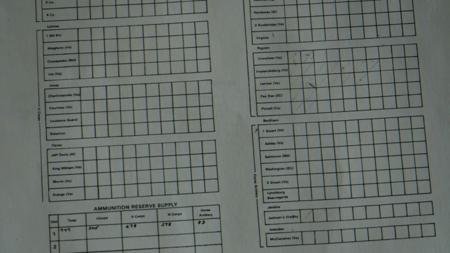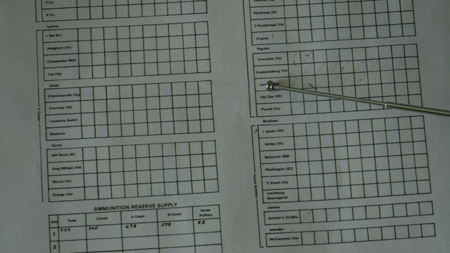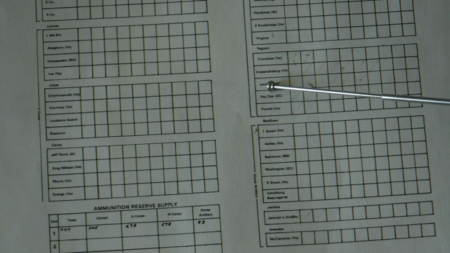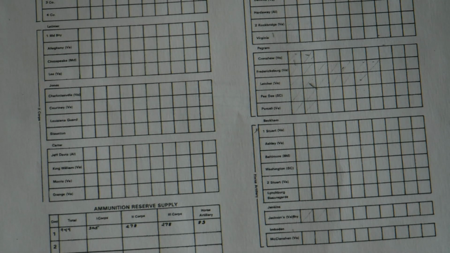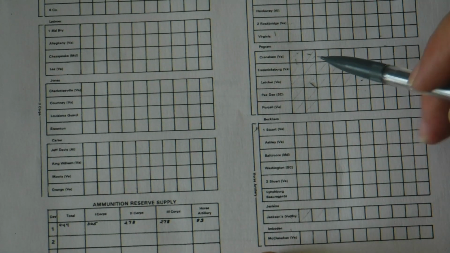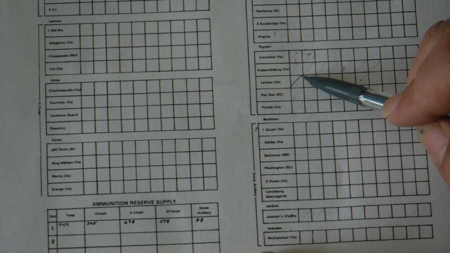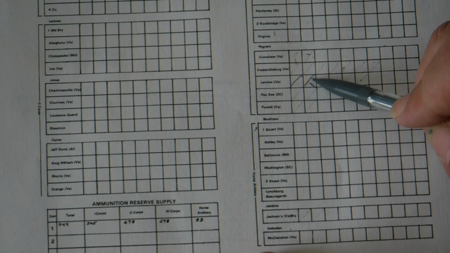So now I've got to find Letcher, Virginia. There it is, right there. Letcher, Virginia. I had 2 successful hits. So I mark off 1, 2 ammunition boxes.